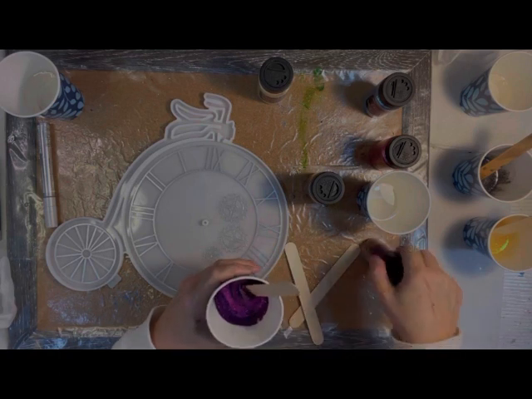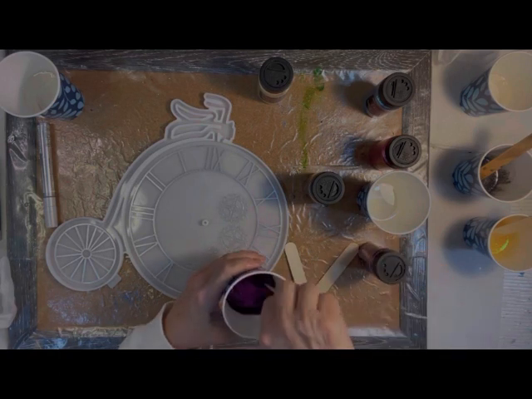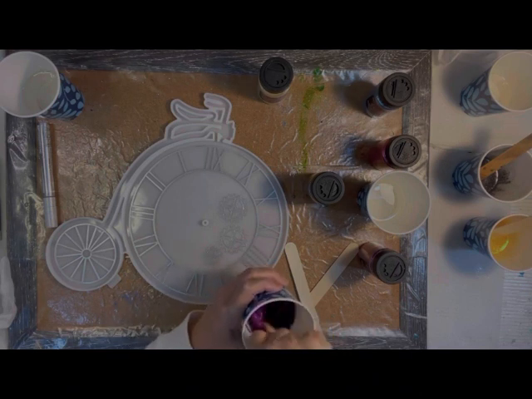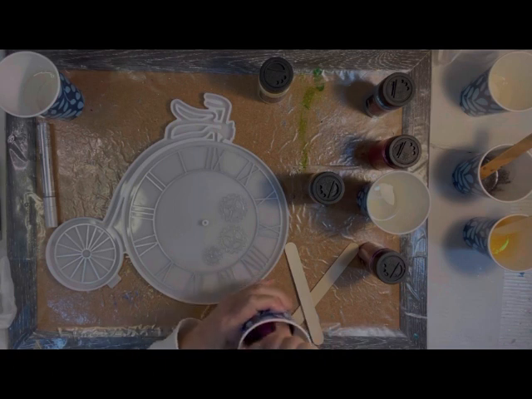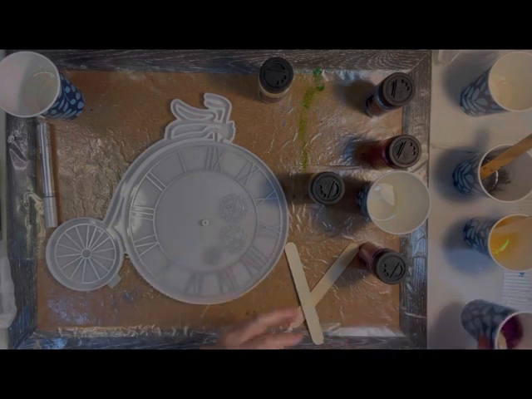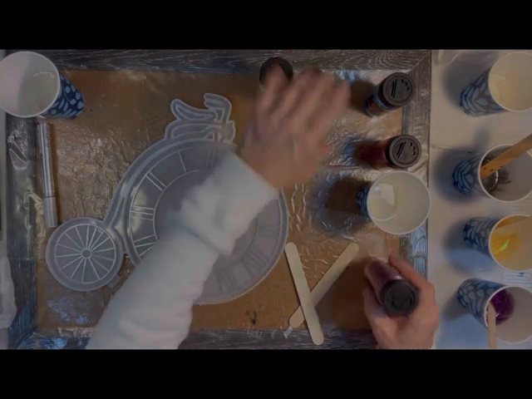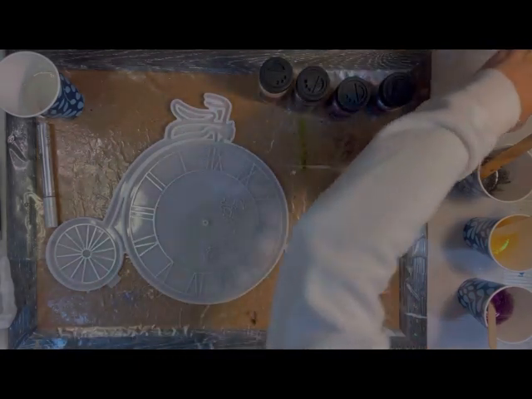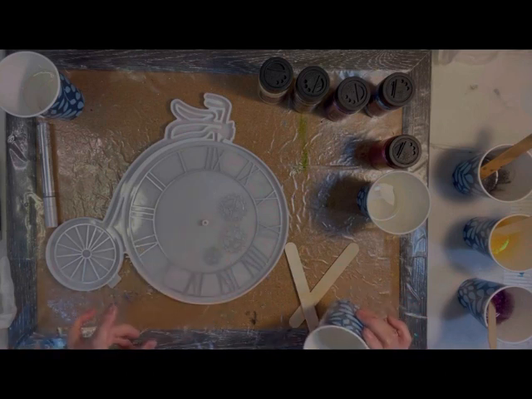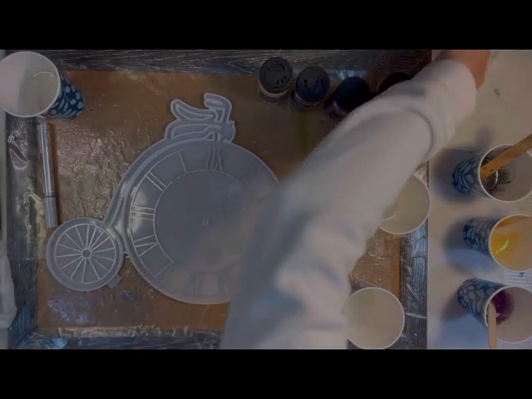This one is called Purple Extra Fine, from Hobby Lobby. Purple. Alright, now what? Light yellow. Now we need the blue. Probably gonna need quite a bit of the blue. I think I got plenty.